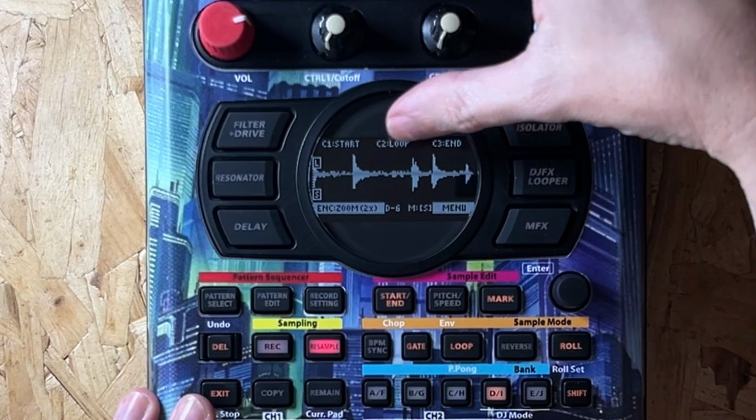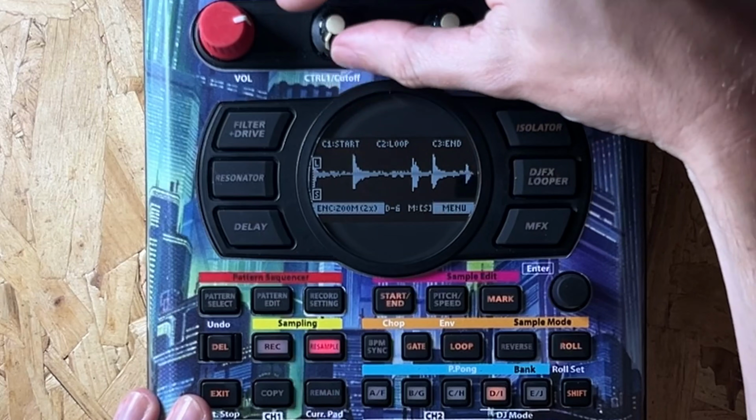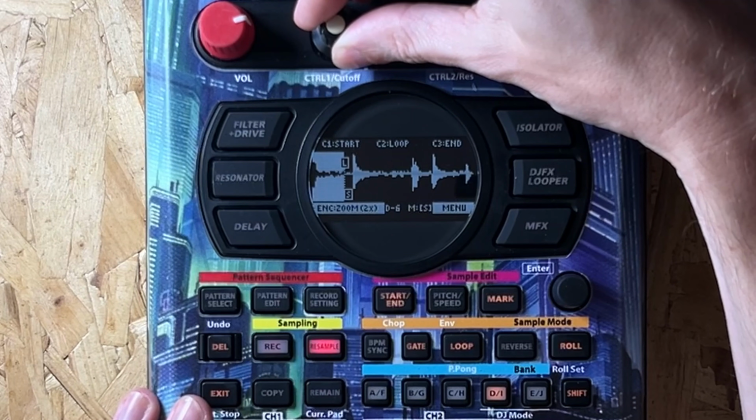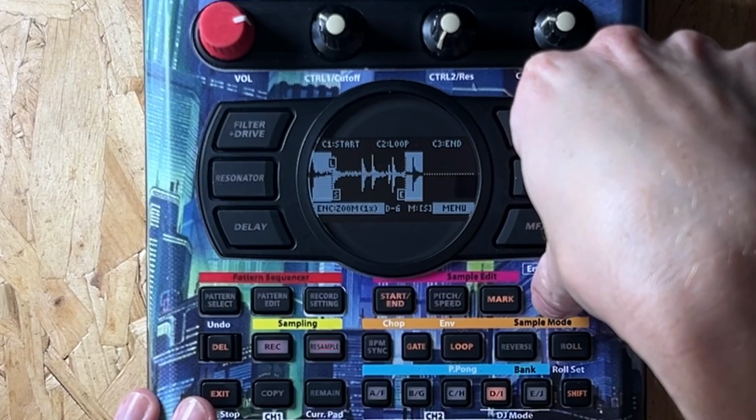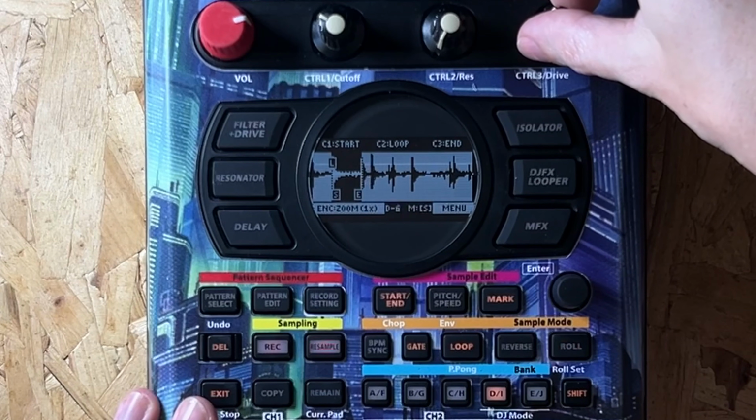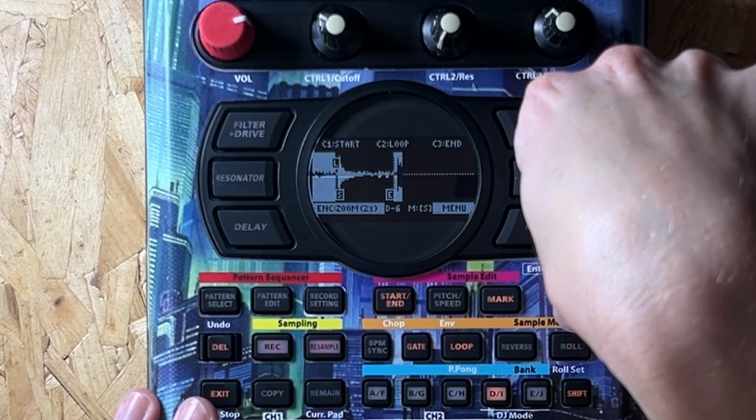Okay, next up is snare. You can quite heavily see the snare transient here on this waveform, so let's scroll along a bit, and we'll get that endpoint all the way back as well. Something around there looks loosely right.